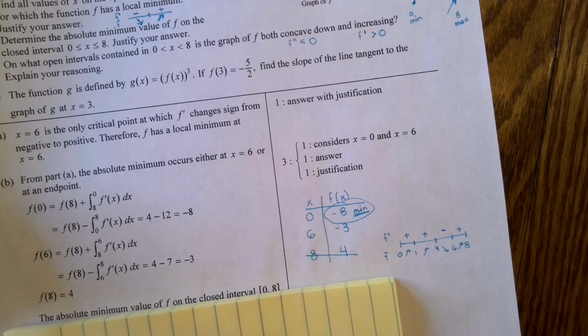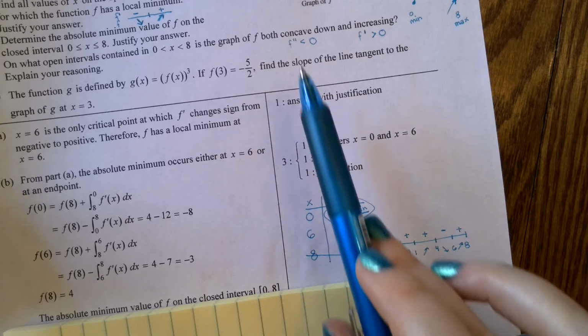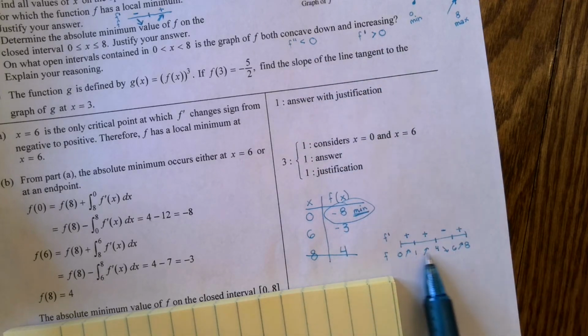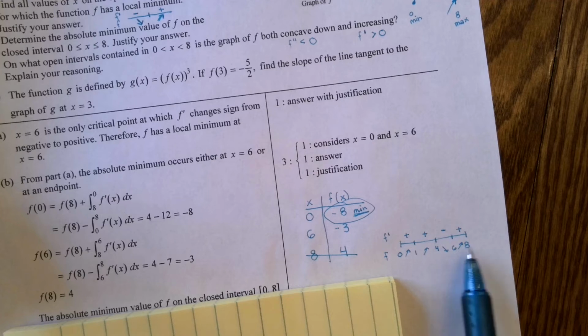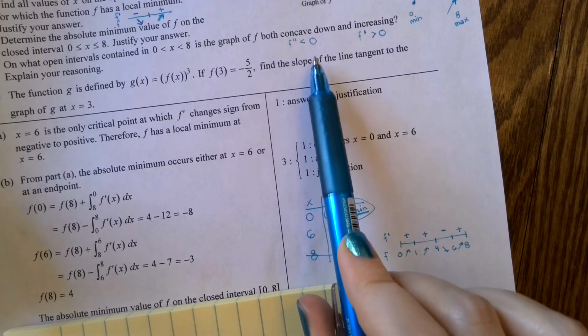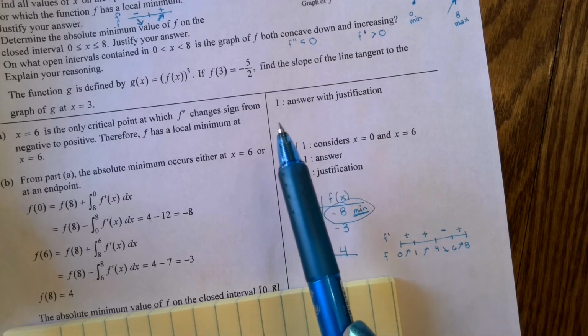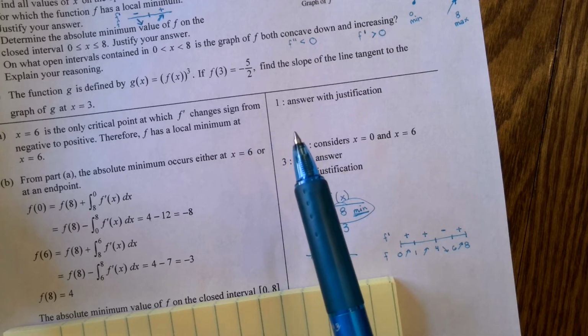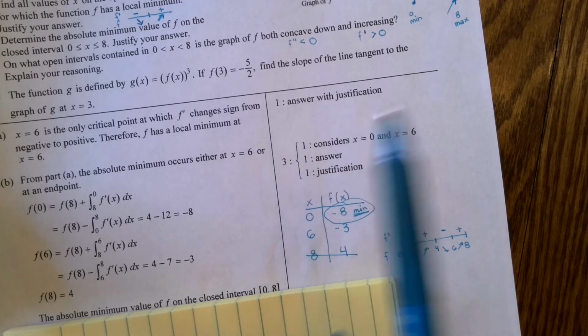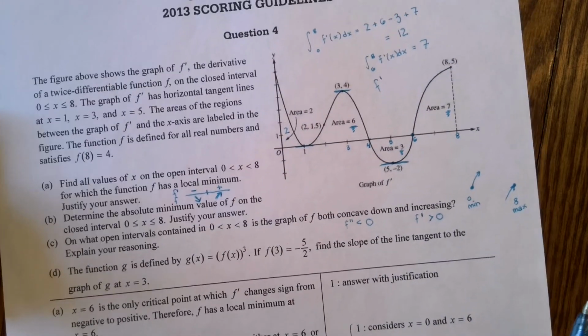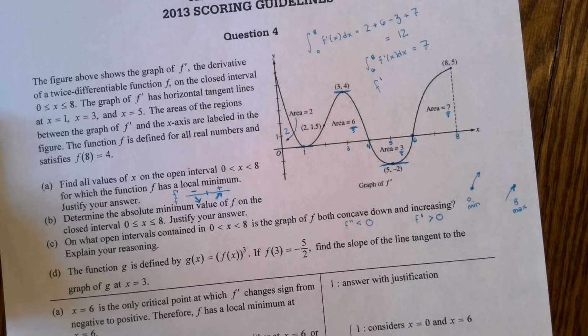Okay, right, so we wanted to know where f is concave down and increasing, so we've got our increasing bits so far. Next, we need to think about concavity, and that's a little bit trickier because we have an f prime graph, and we need to know something about that second derivative.